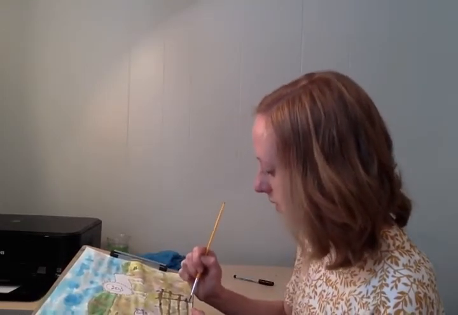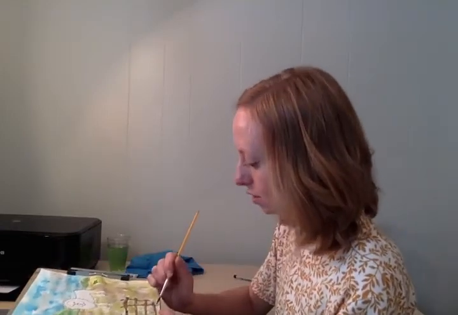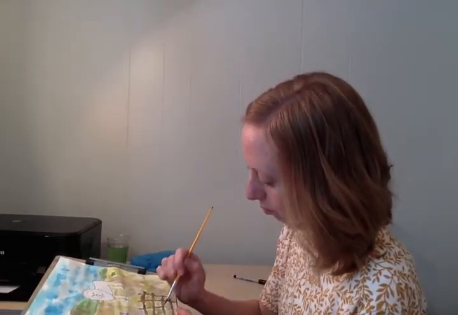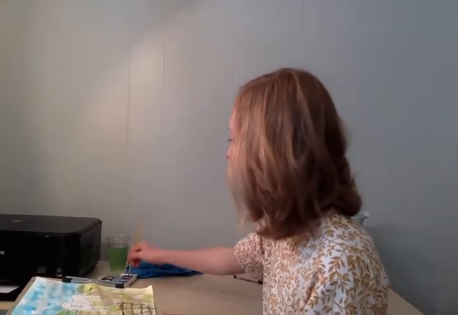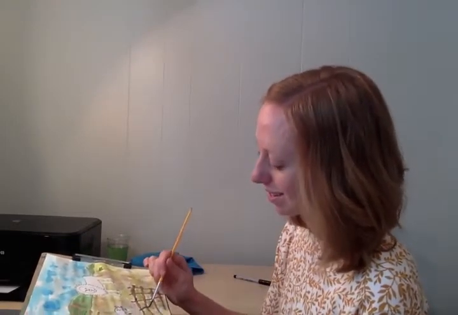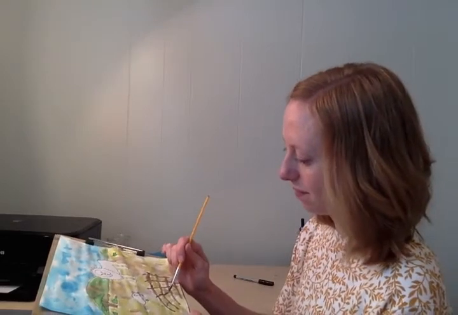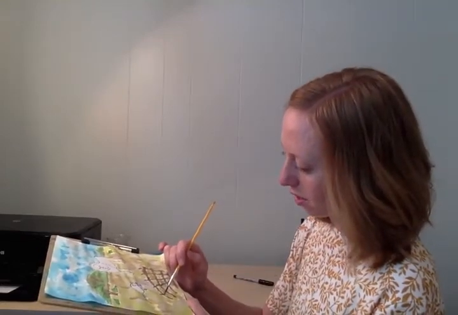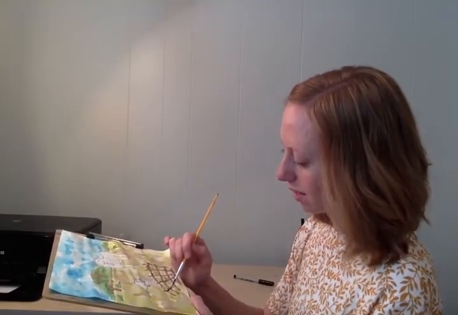Right here on my painting, I can see that, just like I was talking about, the brown I'm doing now is blending into the background because it's still wet. And that's okay. Again, it's a small mistake. It doesn't matter too much, but it's just something to be aware of.